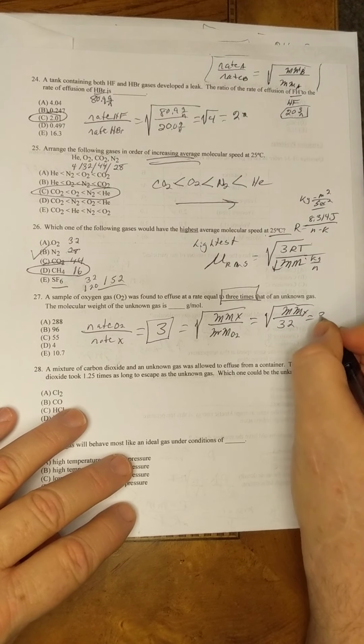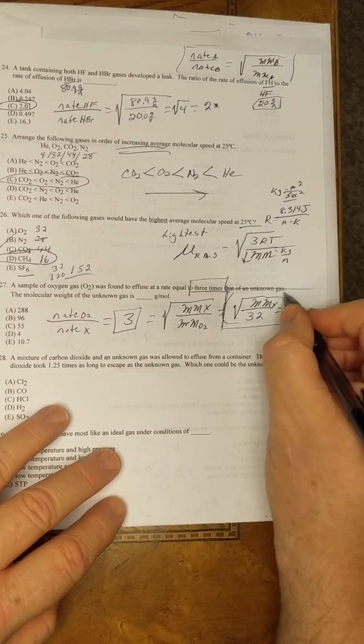Now I'm just going to apply a little bit of something called algebra. To get rid of the square root, I'm going to square both sides.